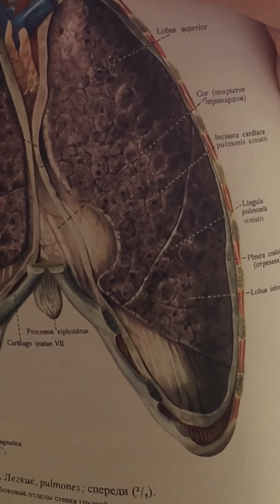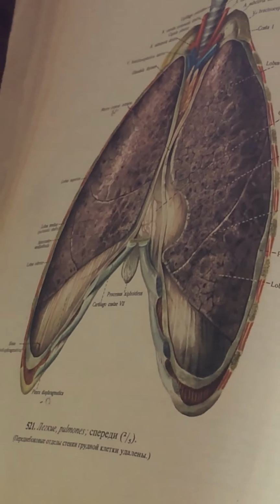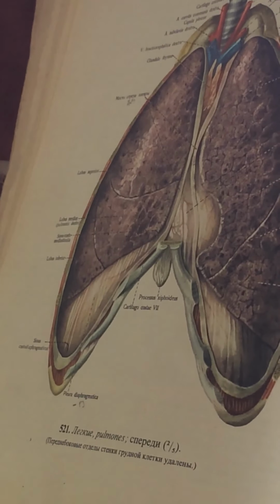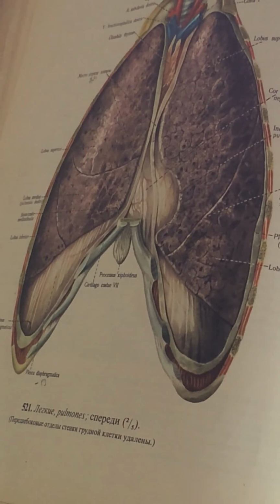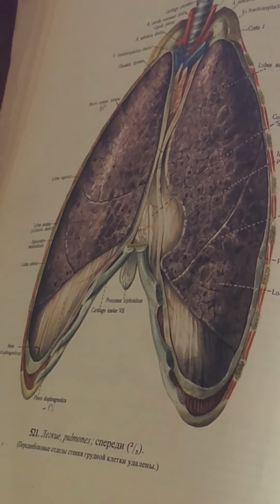For the posterior mediastinum, well, it's not the picture for the posterior mediastinum, but anyways, we have the esophagus, okay? Write down if you were writing that down.